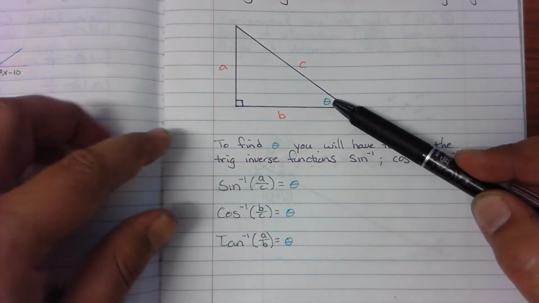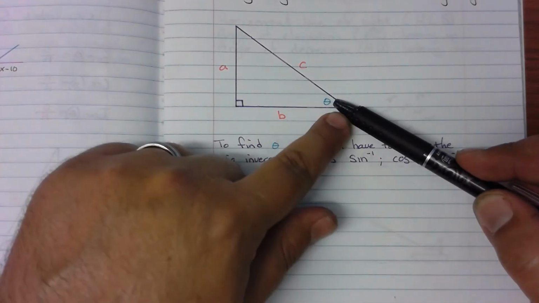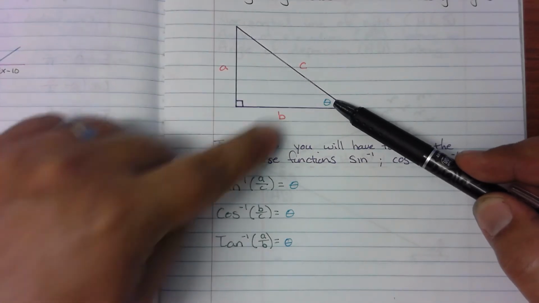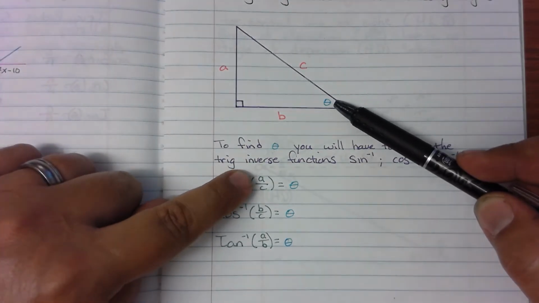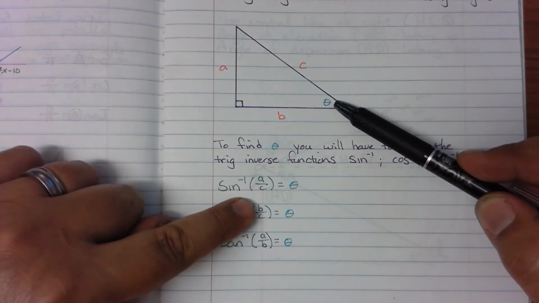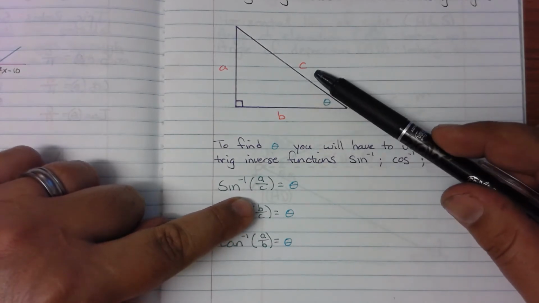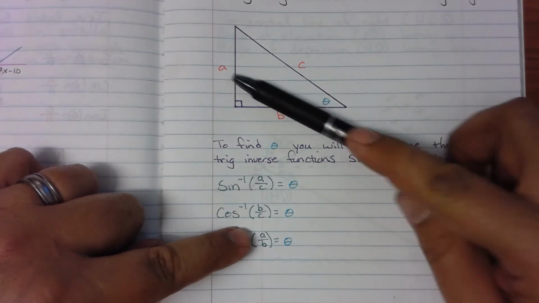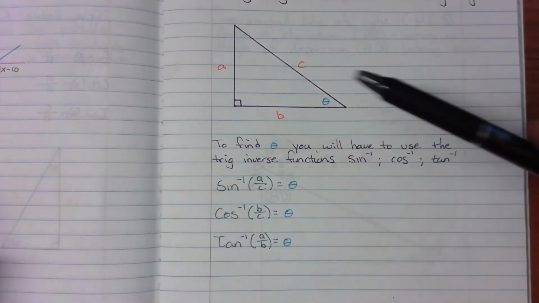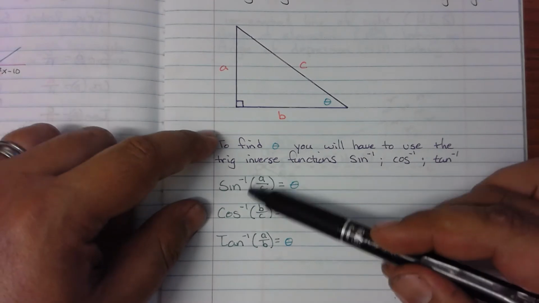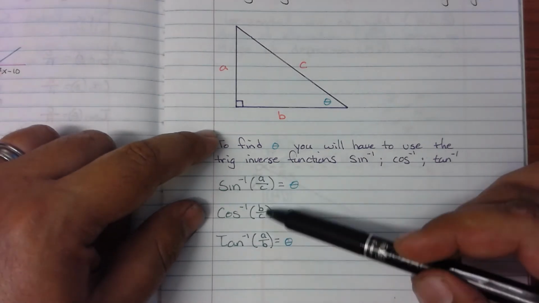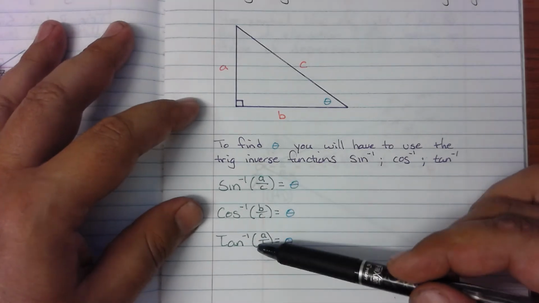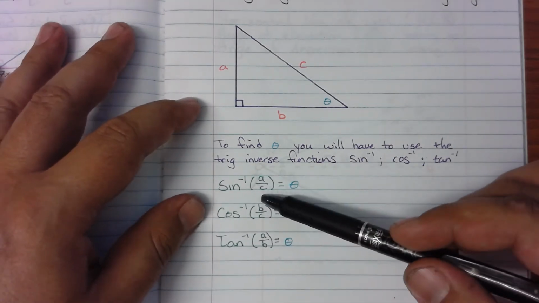So if this is my theta, sine of this theta is opposite over hypotenuse, A over C. Cosine is adjacent over hypotenuse. And tangent is opposite over adjacent. Now the only difference is my fractions, my ratios of sides, are inside the parentheses where my theta used to be.